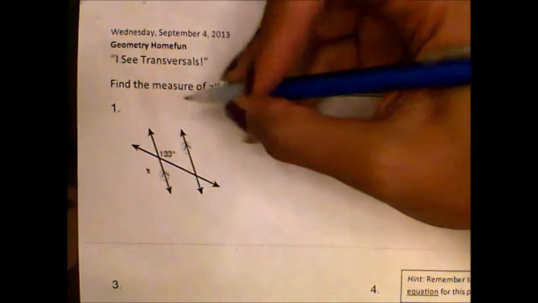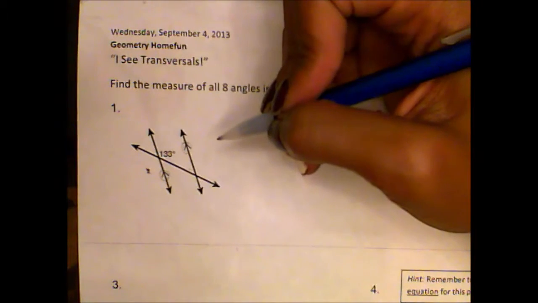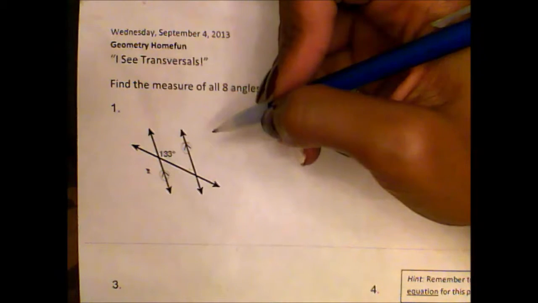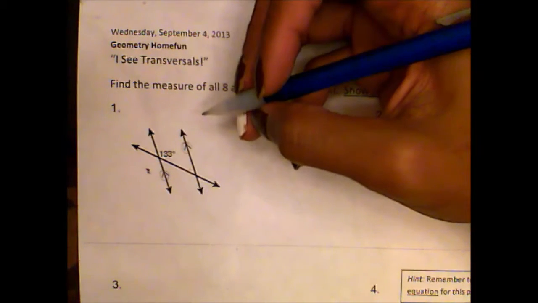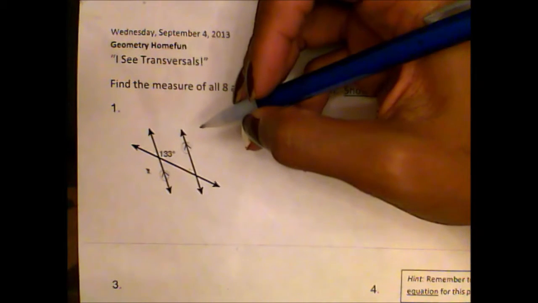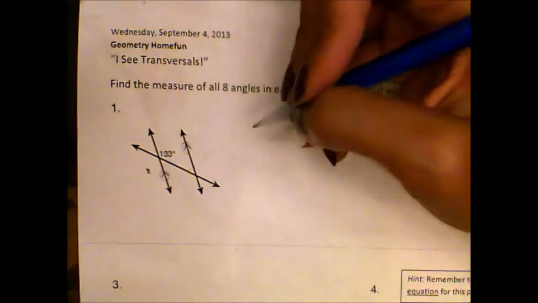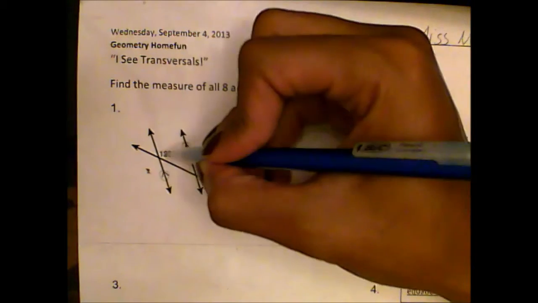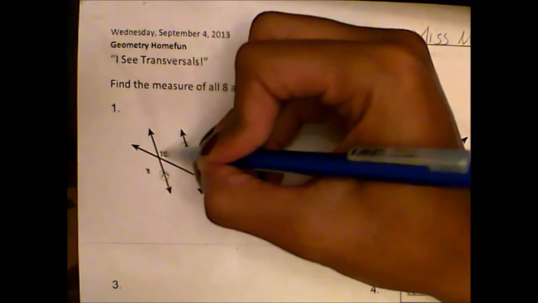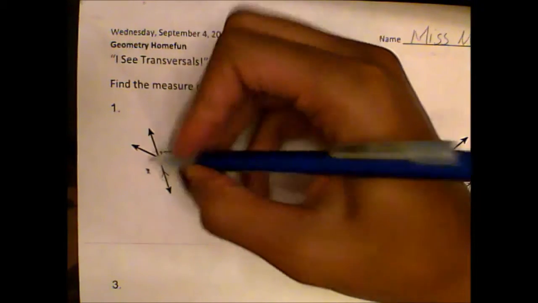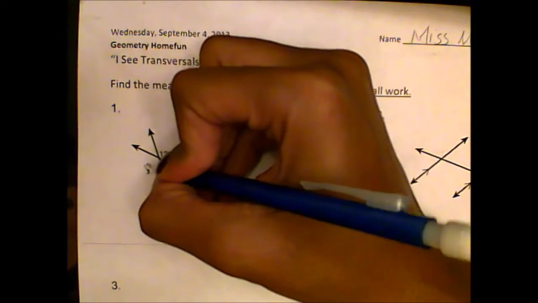Now the neat thing is, if 2 lines are parallel to each other, then all of the angle pairs are congruent to one another. So vertical pairs are congruent to one another, corresponding angles are congruent to one another. So knowing that really helps us figure out all of the 8 angle measures. Now looking at this angle right here, 133, I can also say that this one right here, its vertical pair is 133.